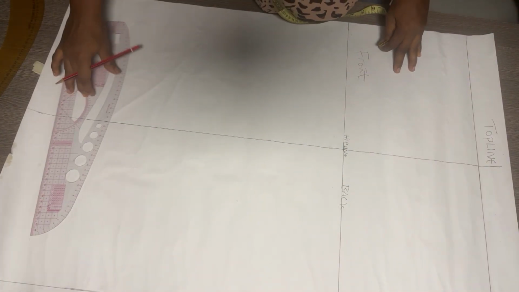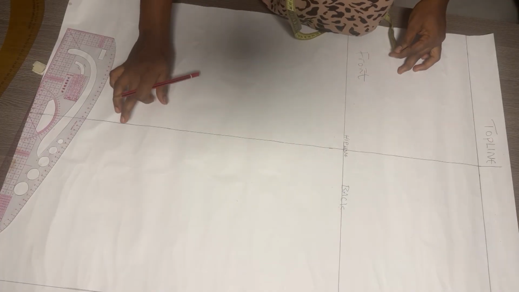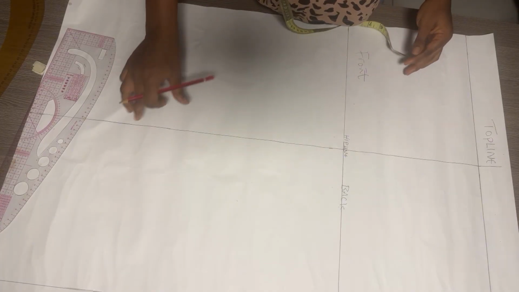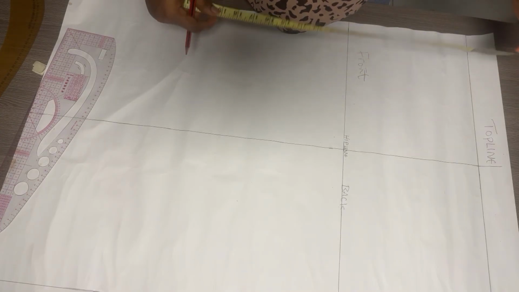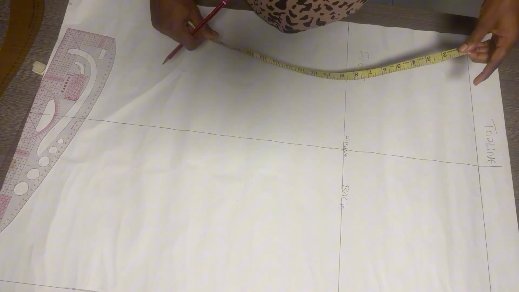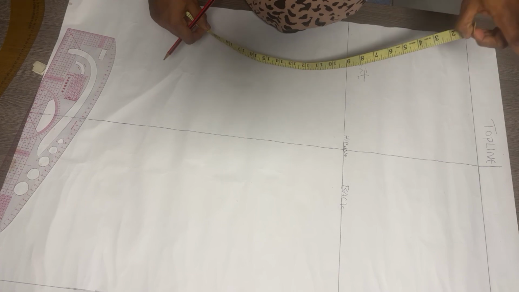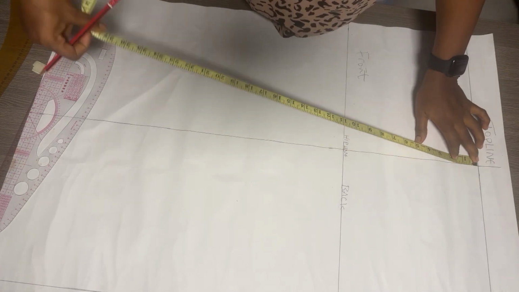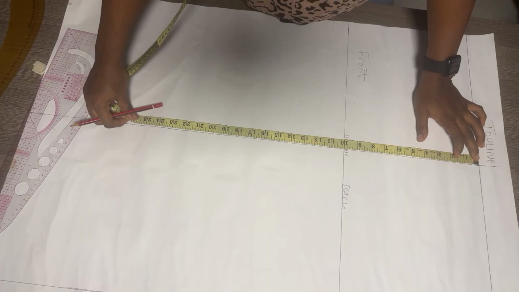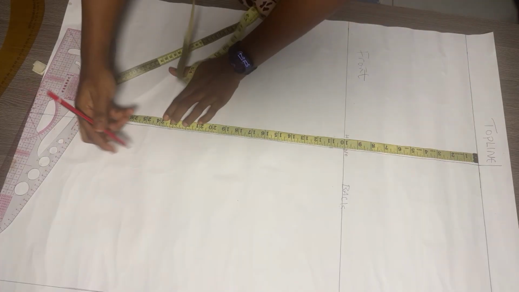So now we are going to take the skirt length. The skirt length we are going to be using for this pattern is 23 inches, which is our waist to our knee level. So we have 23 inches.